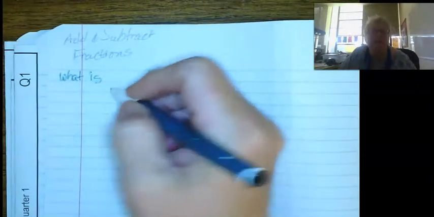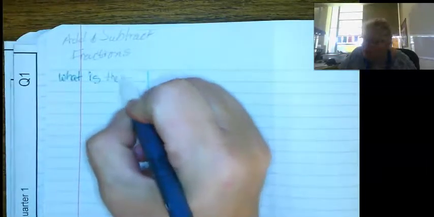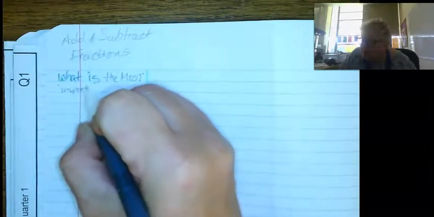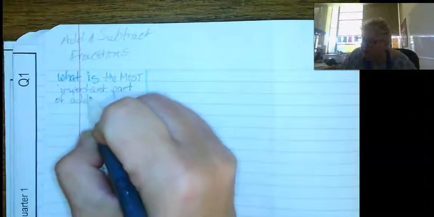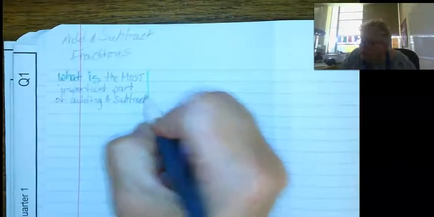What is the most important part of adding and subtracting fractions?